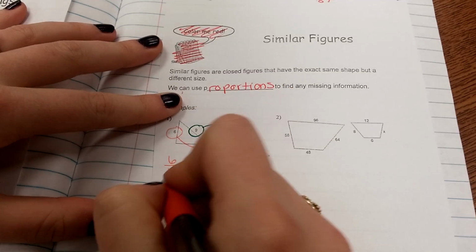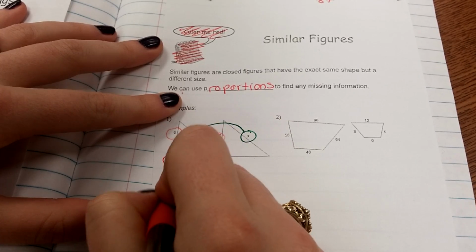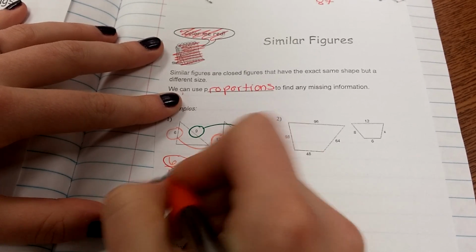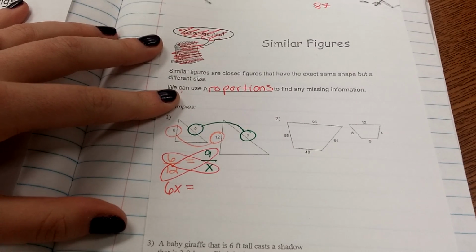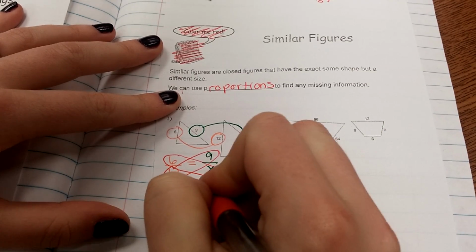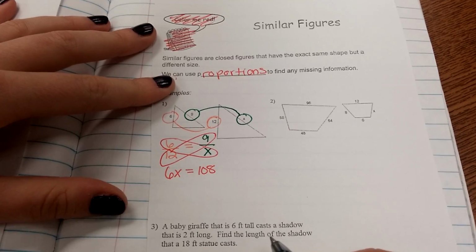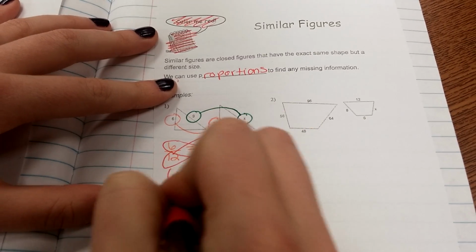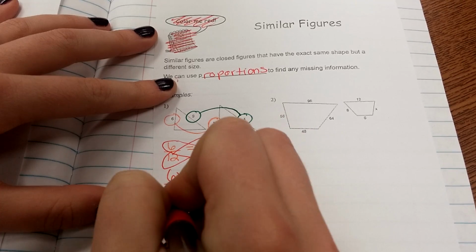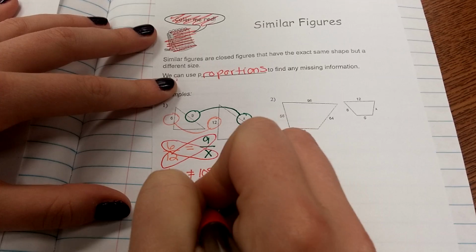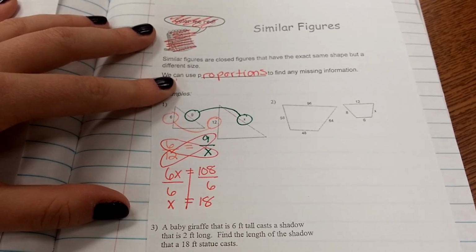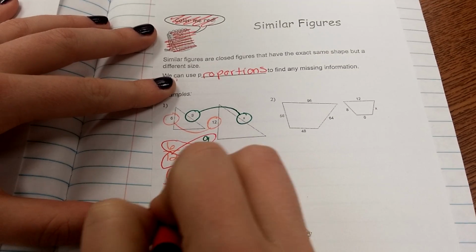So 6 times X gives me 6X is equal to 12 times 9, and I can put that in the calculator if I need to. 12 times 9 is 108. To solve that equation, I would divide both sides by 6, and I end up with X is equal to 108 divided by 6, which is 18. There are no units in the problem, so I don't need to report any units in my final answer.